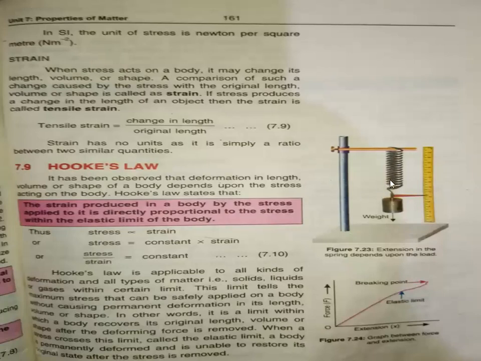So here is a spring attached to the stand. We apply the weight on its one end, and the other end is fixed over here. If we keep on applying the load, the spring will keep on stretching within the elastic limit. So as much as we apply the force, the strain will be produced as well within the elastic limit. What does this mean? Within the elastic limit.